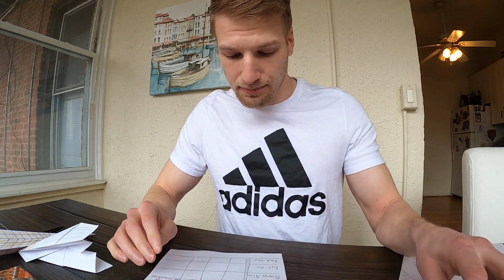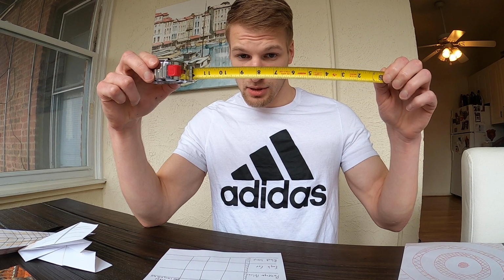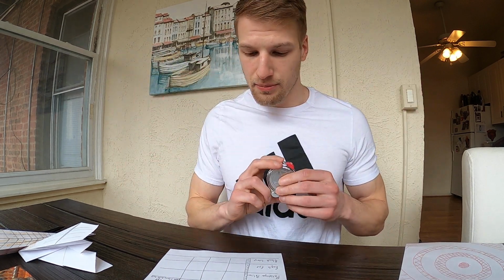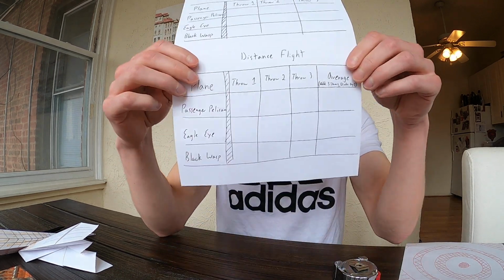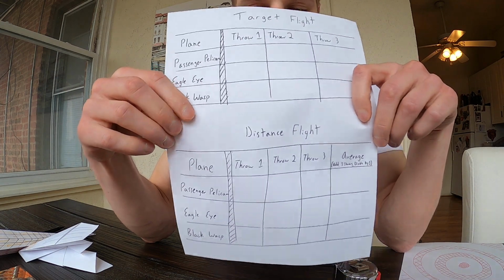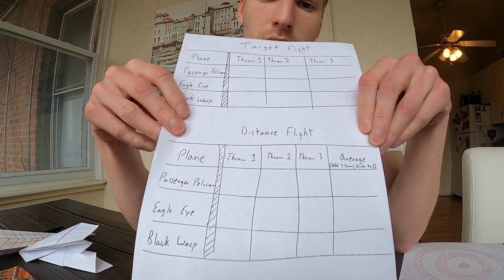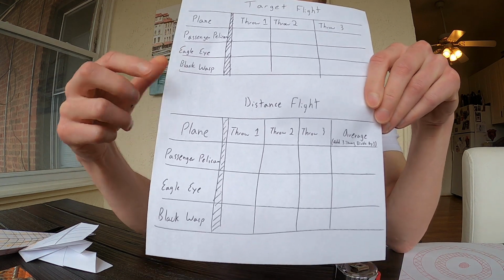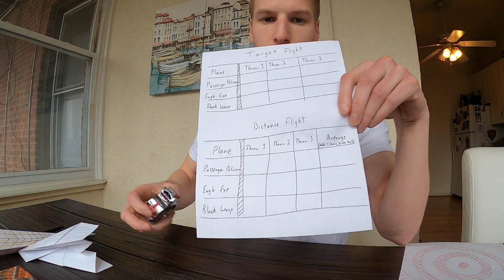After the accuracy throws, you're going to see how you can throw for distance. For this one you will need a tape measure. If you have a tape measure, that's going to be a lot more helpful. If you don't, you can just throw each plane individually and see which goes the furthest. For this one, I made it a little bit more complex, but you could choose to be more complex or not. It's up to you. Each plane again, you'll have a throw, and after each throw, you're going to measure how far it is.